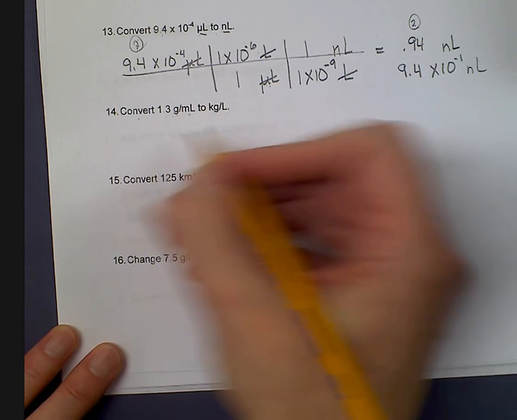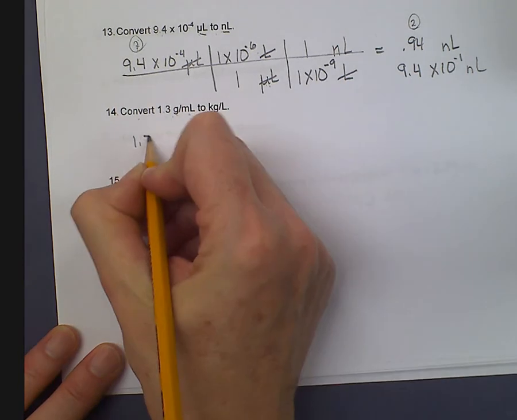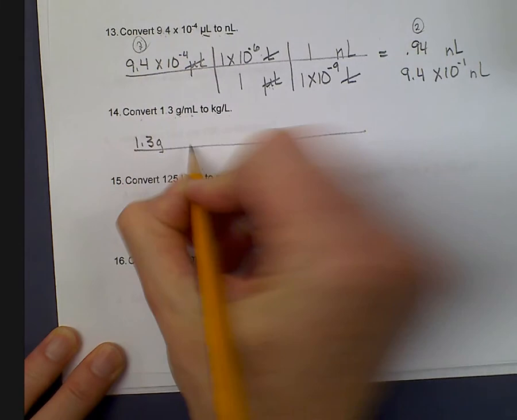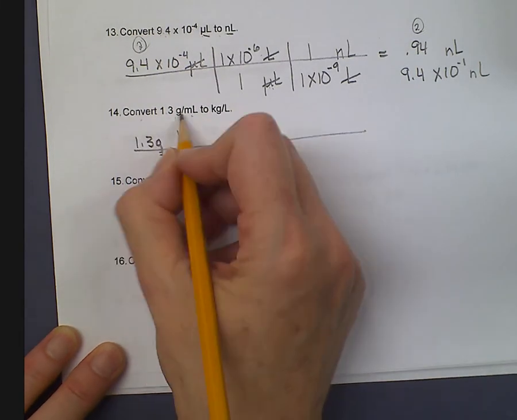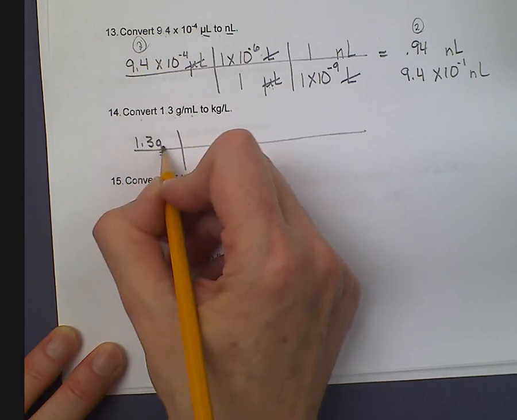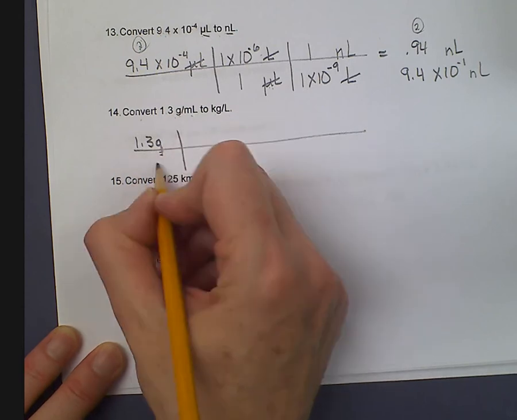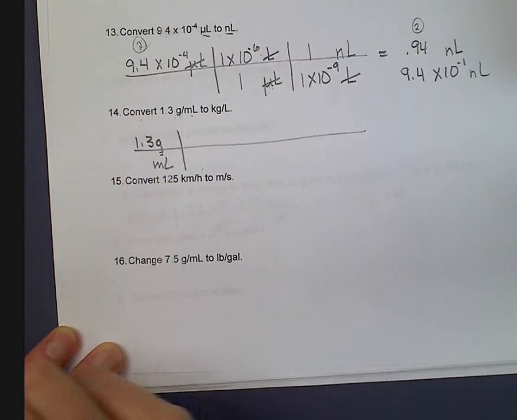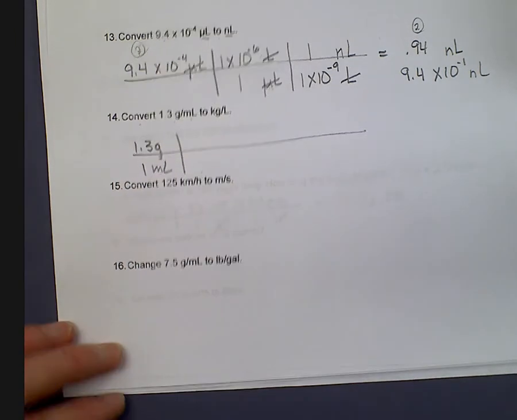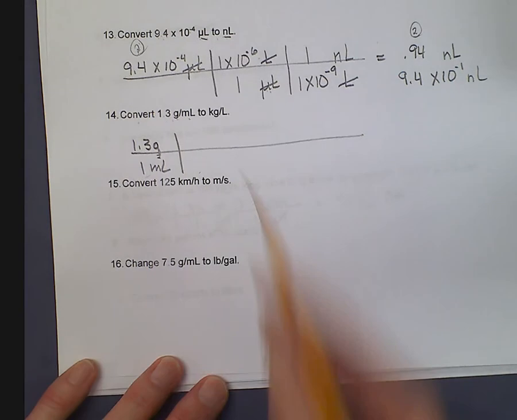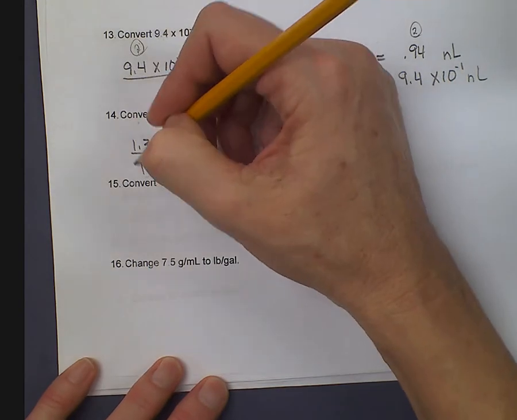So again, we start by putting our number and units into our grid. Now the 1.3 grams stays together, and it's per milliliter, so the milliliter goes on the bottom. And if that unit being by itself bothers you, put a 1, because it does actually mean 1.3 grams per 1 milliliter.